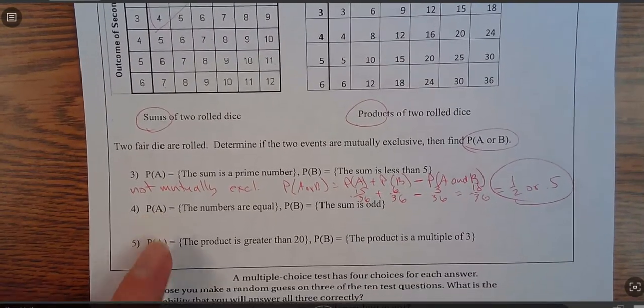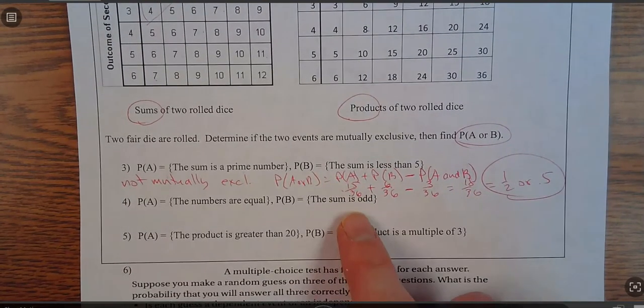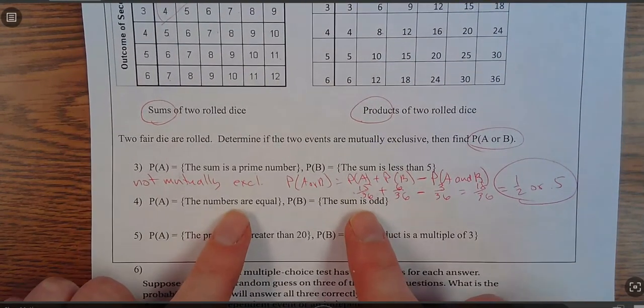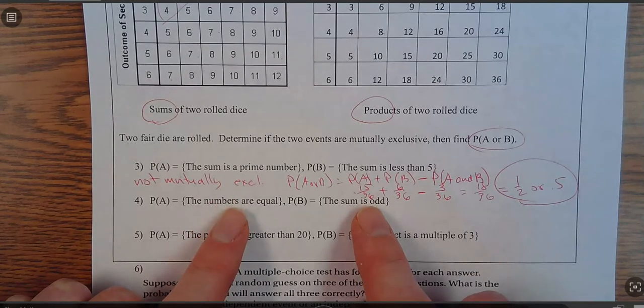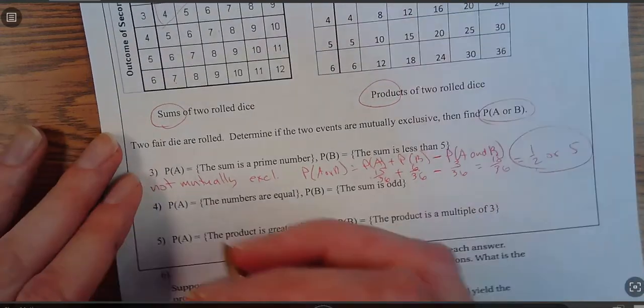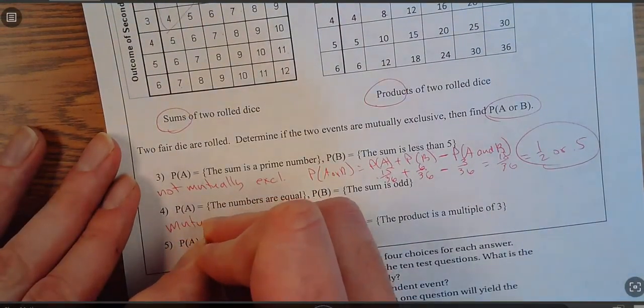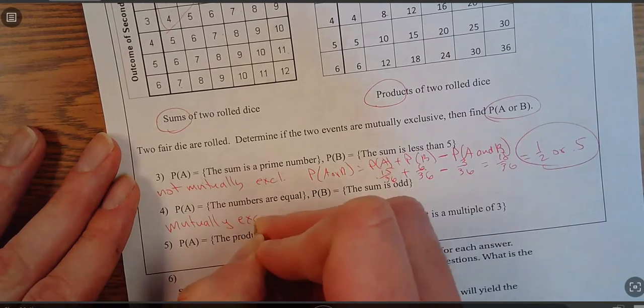Number 4, the numbers are equal. So you roll 2 dice and they're equal, or their sum is odd. Now, can you roll where the sum is odd and they're equal? Is there ever a way that the two numbers are the same and they equal an odd number? Well, any number plus itself is going to be even. So these are mutually exclusive.